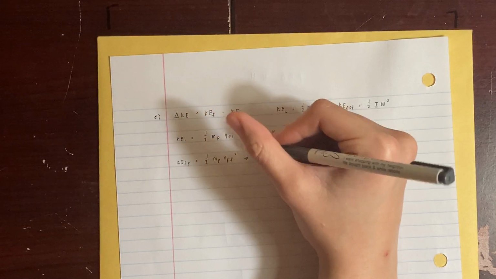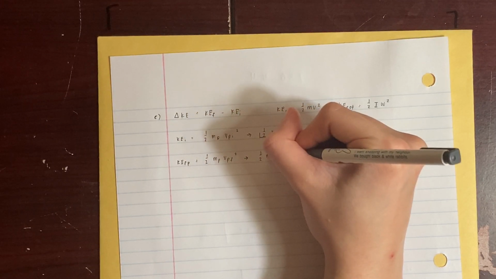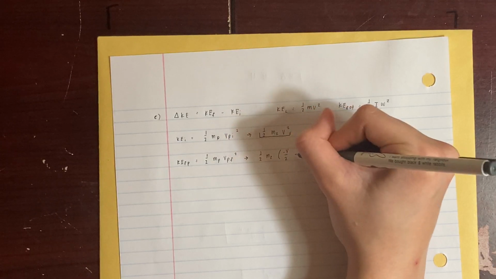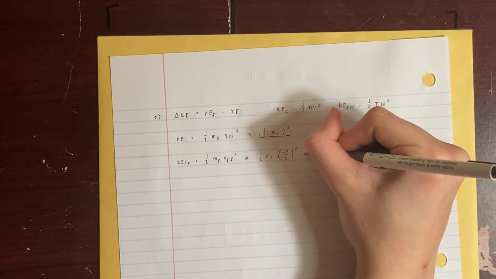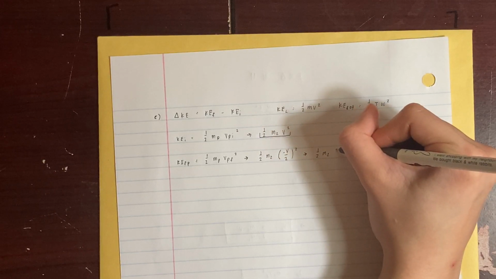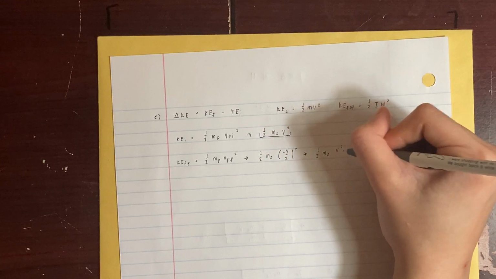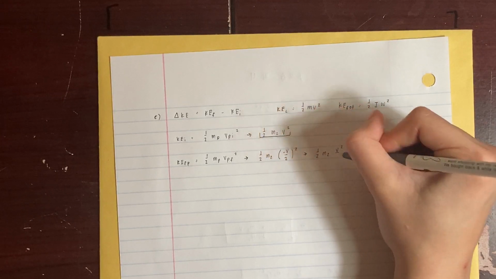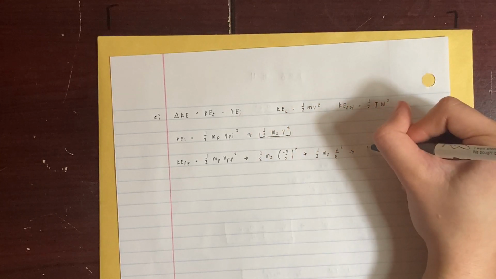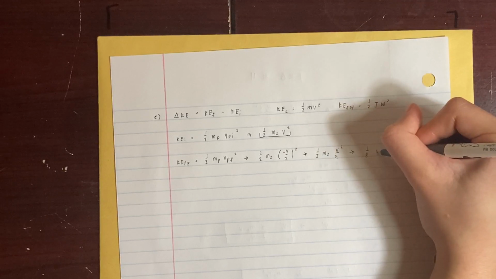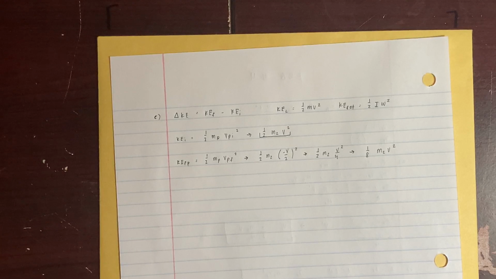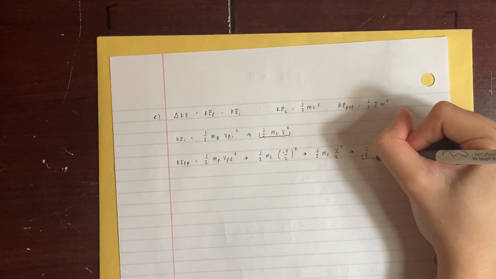So 1/2 M2, its final velocity was negative V over 2, square that, we'll have 1/2 M2, negative V squared is just V squared, 2 squared is 4, and if we multiply the 1/2 and the 1/4 here, we'll have 1/8 M2V squared. And that is the kinetic energy final of the point P mass.